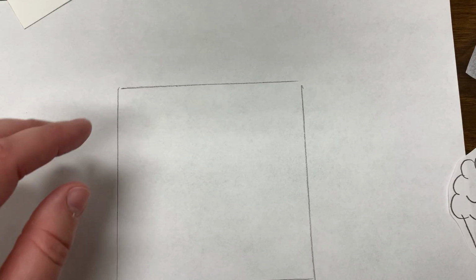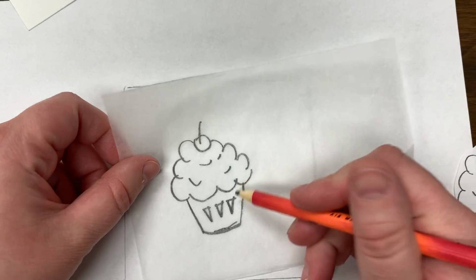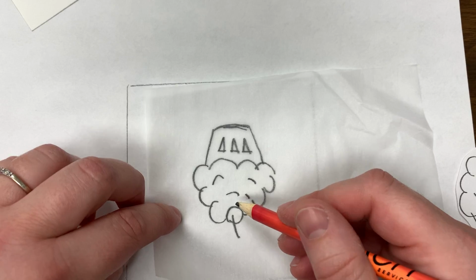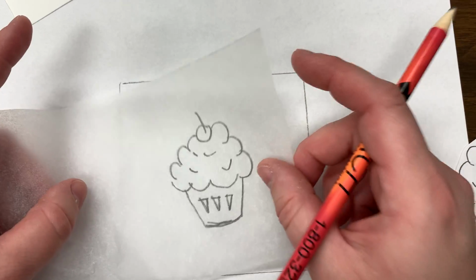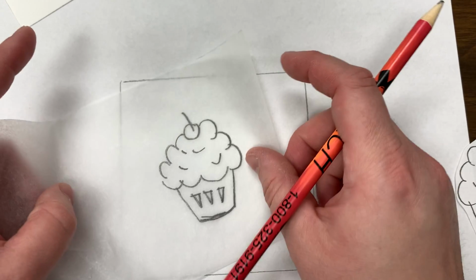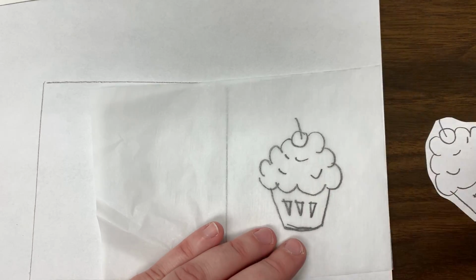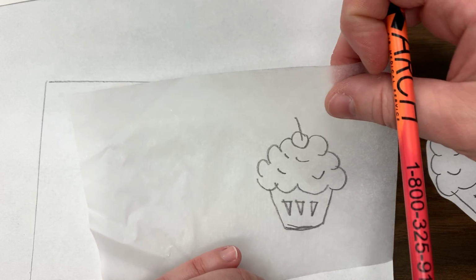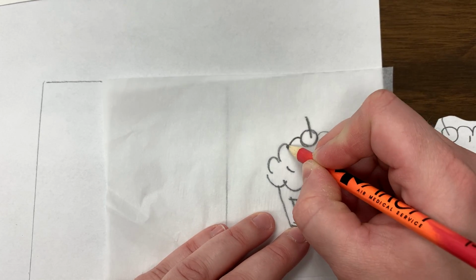So in the center, since I have my tracing paper, one side has the graphite, one side does not. If it doesn't matter about your motif being backwards, I could trace it directly on there. If I don't want it to be backwards, I am going to have to trace it one more time. So this is backwards. I'm going to trace it and put graphite on the back.